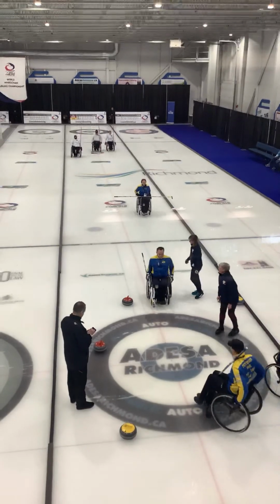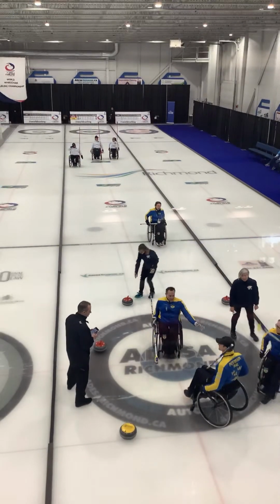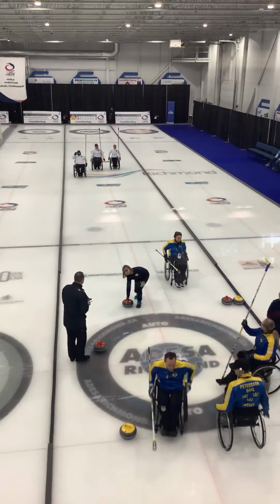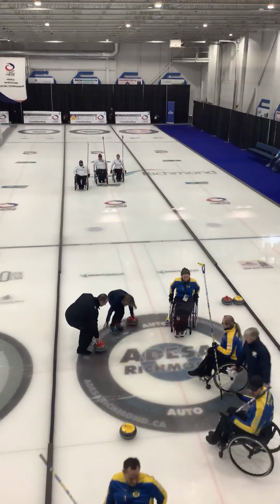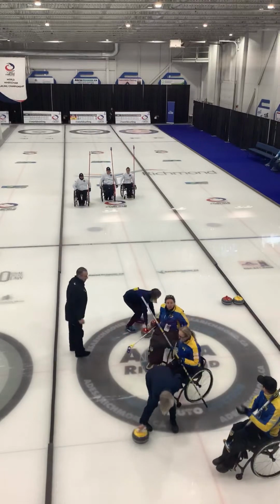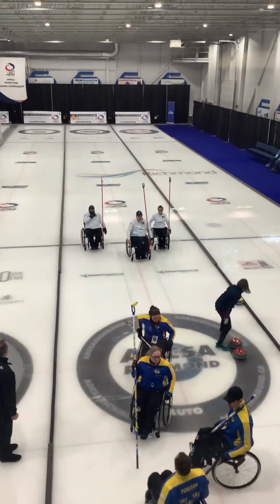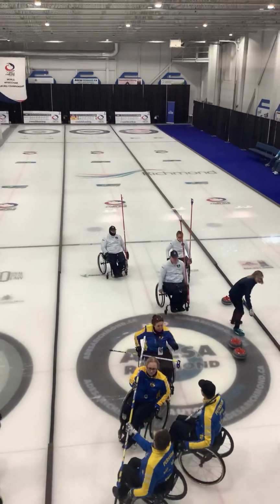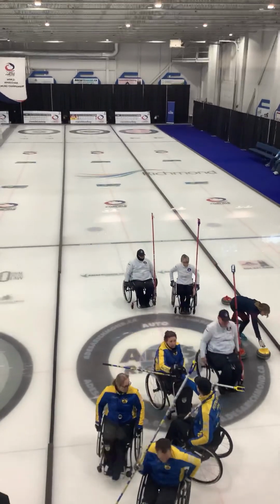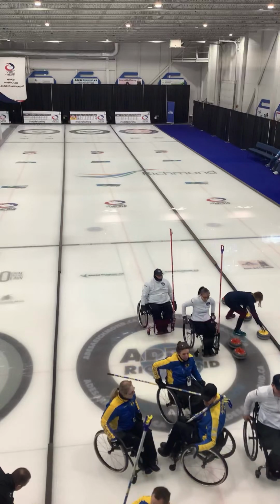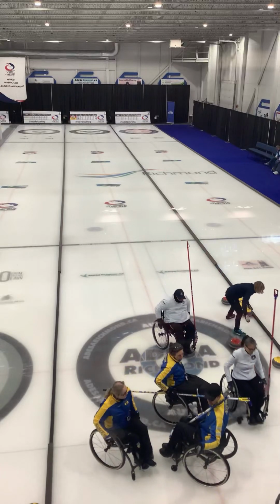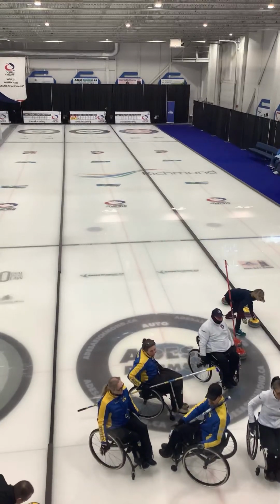And it's going to be steal 1 for Sweden. A really unfortunate start for Team USA. The good news is they still have 6 ends of play to build some ends. They had a few misses out of Team Sweden that end and a chance to sit a few points.